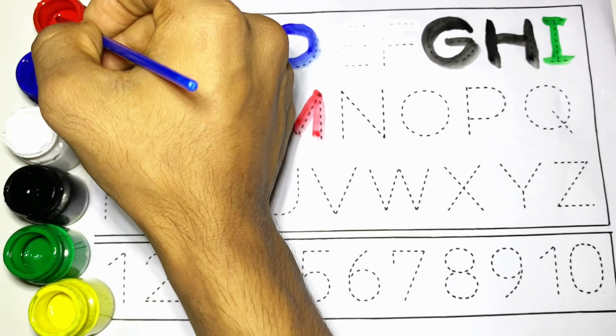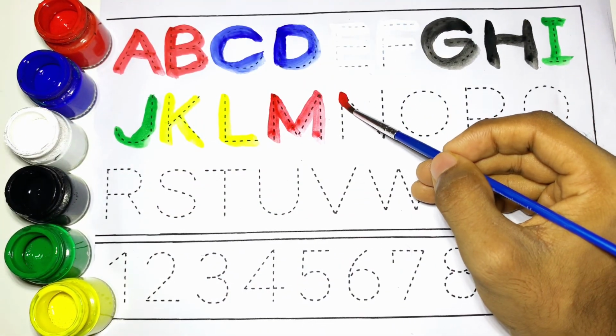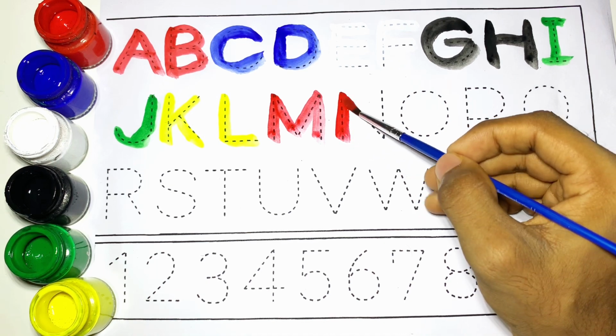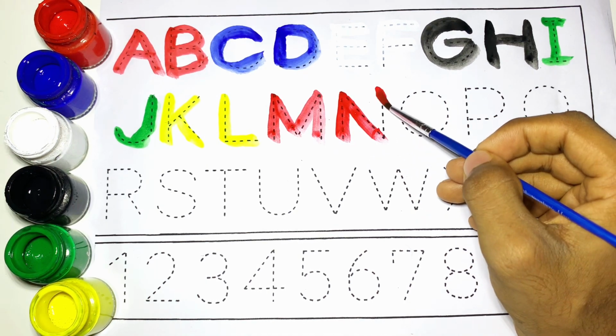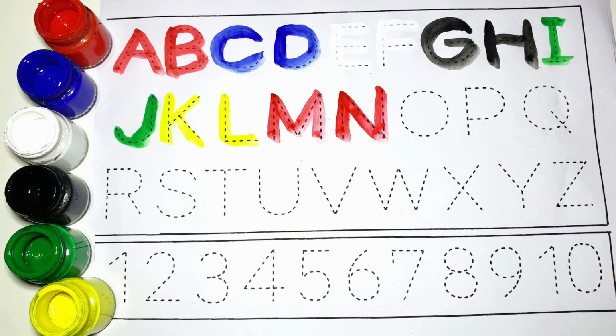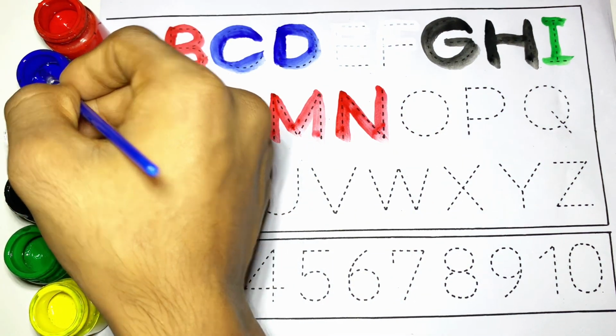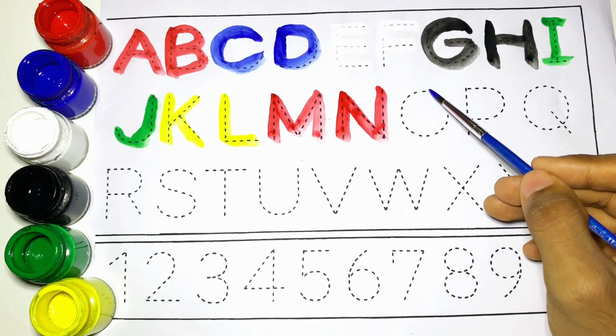Kids, again use red color and draw N. N for nose, N for nest. The alphabets of N. Kids, now draw O. O for orange, O for octopus. And use blue color.